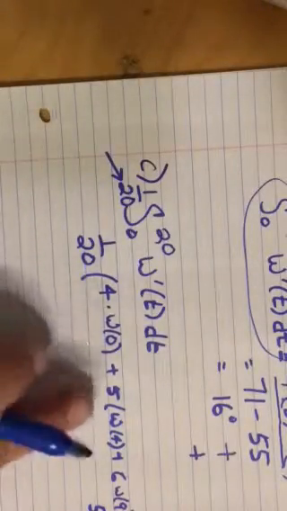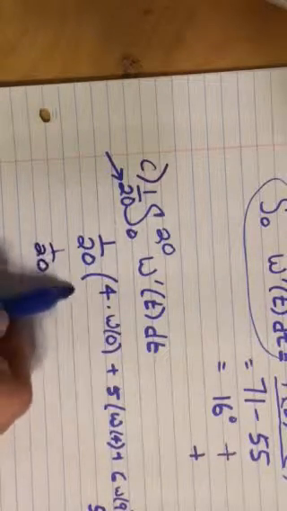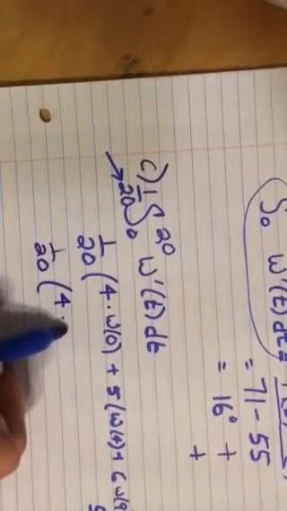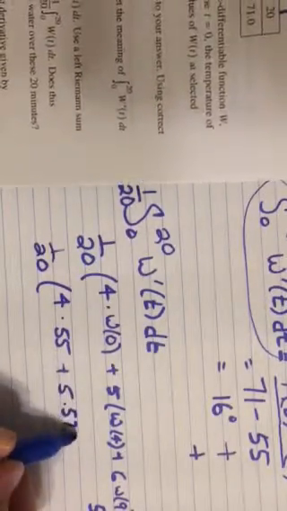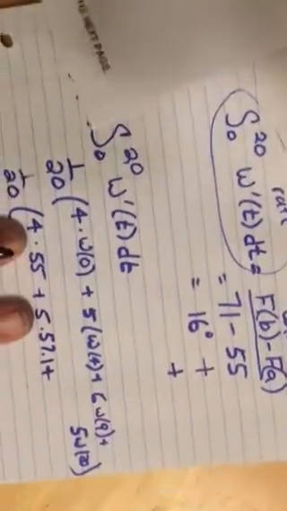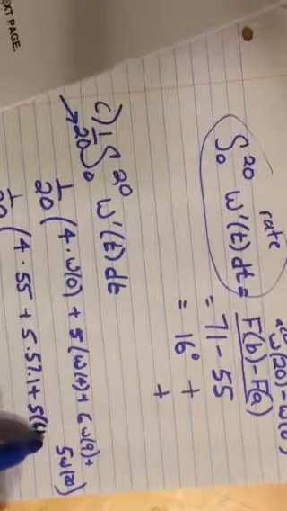And then again, you can show the next step if you want to write it out, or really you could just put it in your calculator. I'll write it out so you can see it's 4 times 55. That's the area of the first rectangle, 4 across, 55 tall. The next rectangle is 5 across, 57.1 tall. So 5 times 57.1. The next one is 6 across, and it's 61.8 tall. Sorry, I didn't show that very well. So 6 times 61.8.